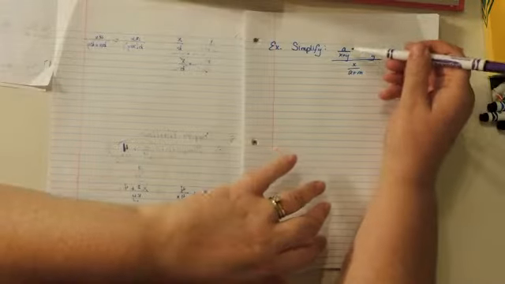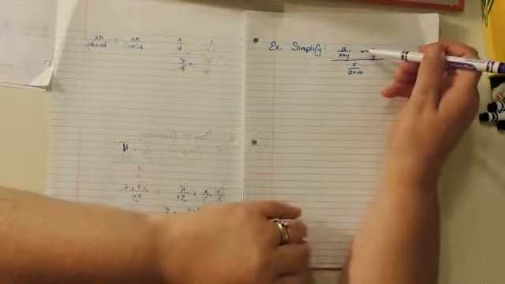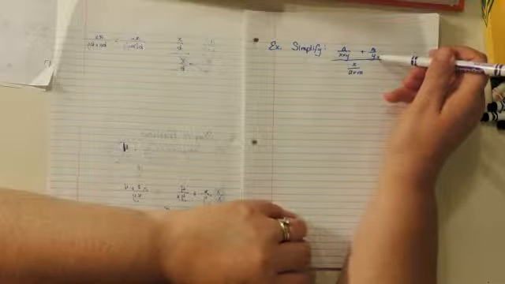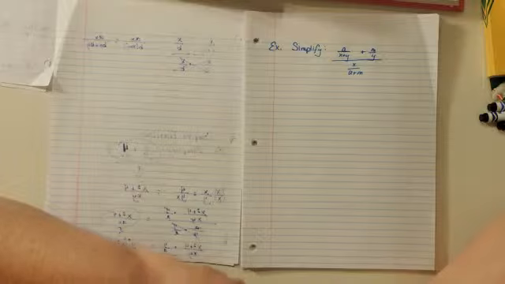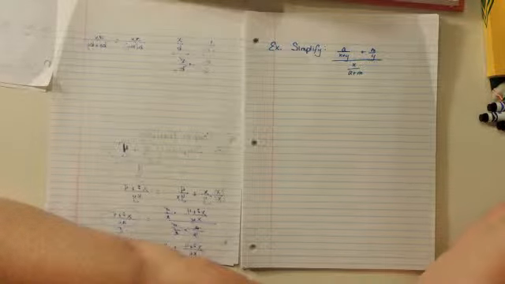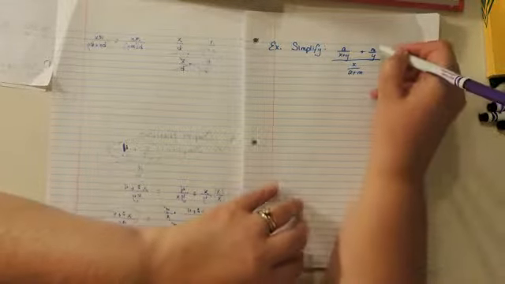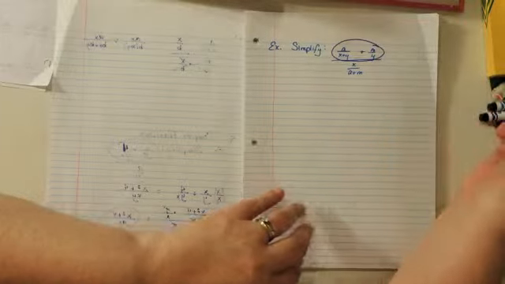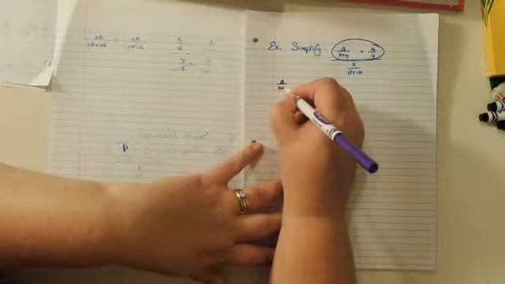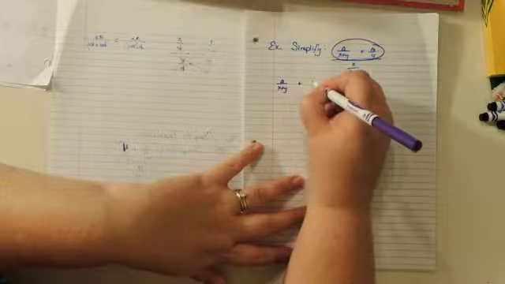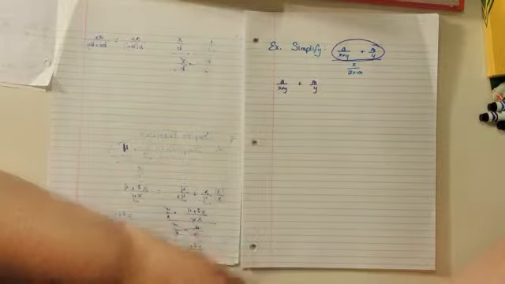Simplify a over x plus y plus m over y all over x over a plus m. Okay, once again, our numerator is very complicated, so we're going to pull it out and simplify it and then put it back into the big equation. So we have a over x plus y plus m over y.